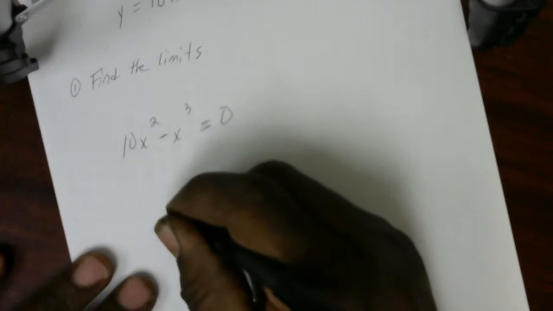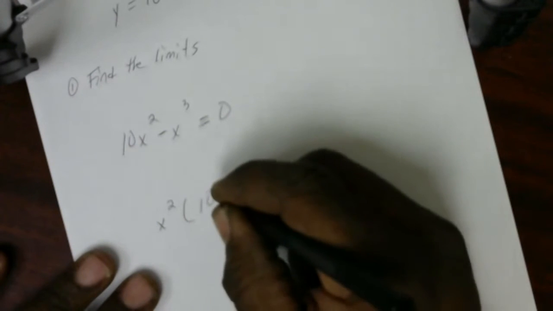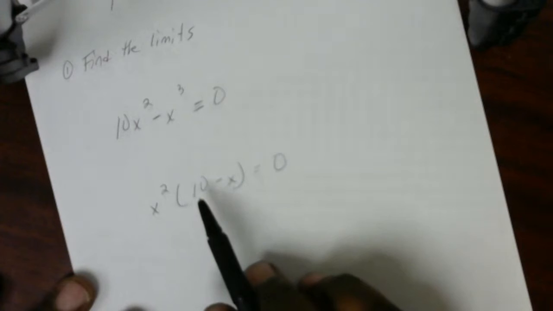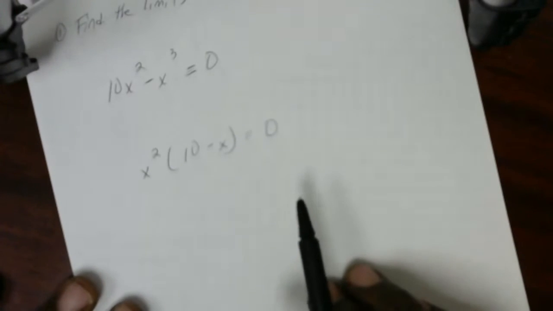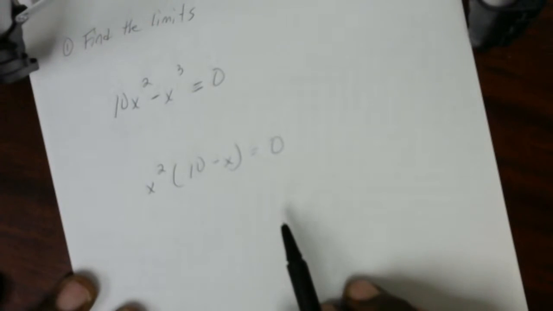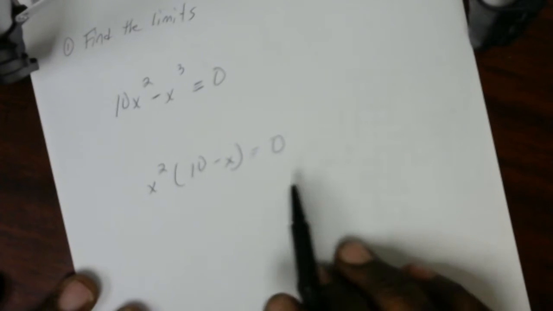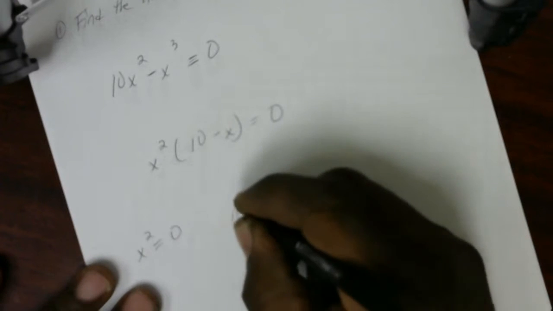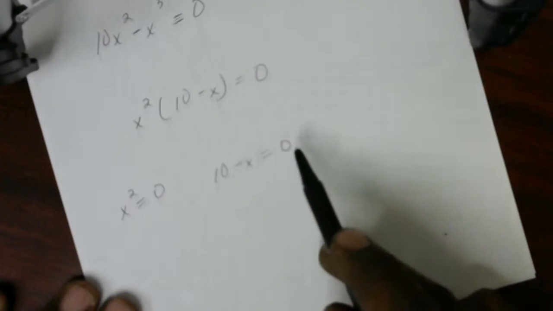Right, so in order to solve this for 0, I'm going to factor out the greatest common factor, which is x squared. Right, so if I factor out x squared, I have x squared times the quantity 10 minus x equal to 0. Okay, now I'm going to use the 0 factor property. I'm going to set every factor equal to 0. So I'm going to set x squared equal to 0. I'm going to set 10 minus x equal to 0, and I'm going to solve.